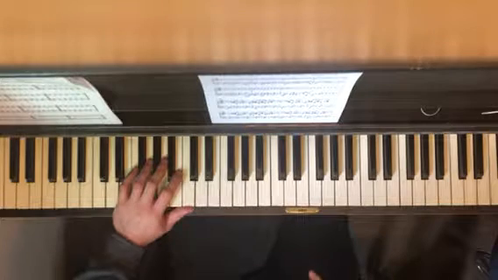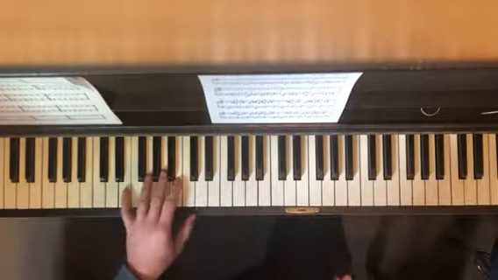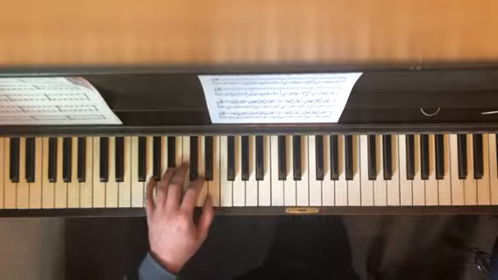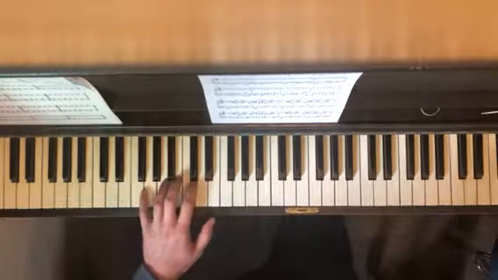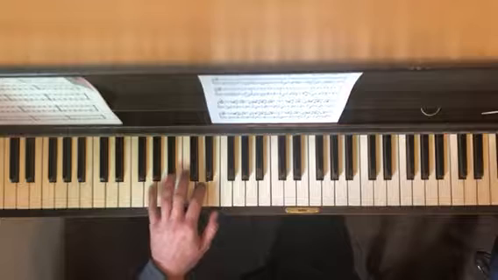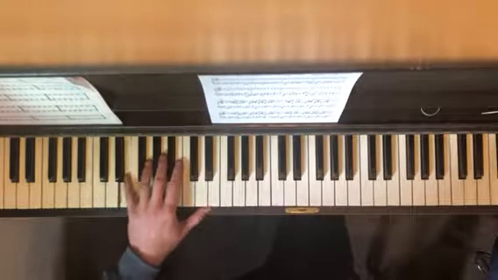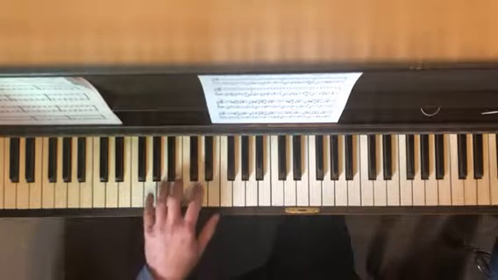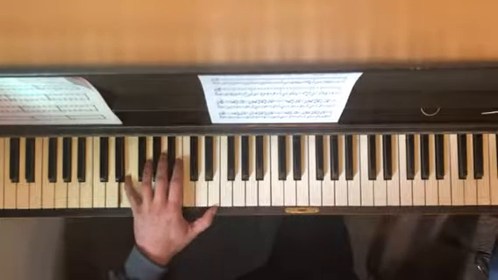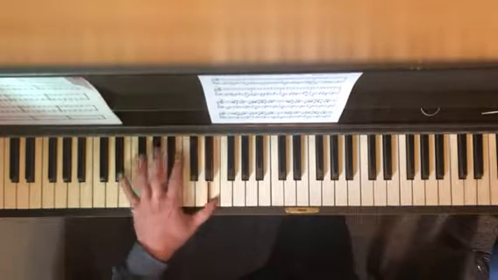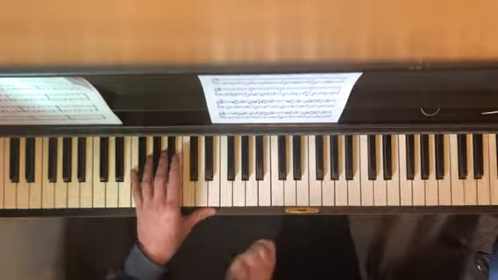If you understand it on that level, you will be unstoppable. Because this is, again, real slow. 1, 2, 3, 4, 5, 6, 7, 8. I want the 2 measures. Get it down at that speed.